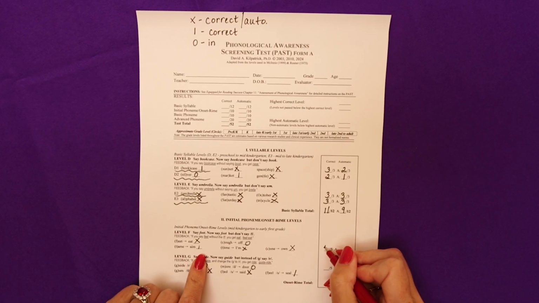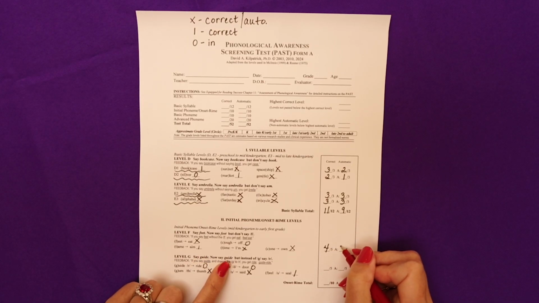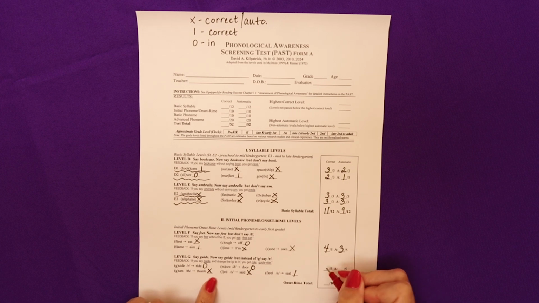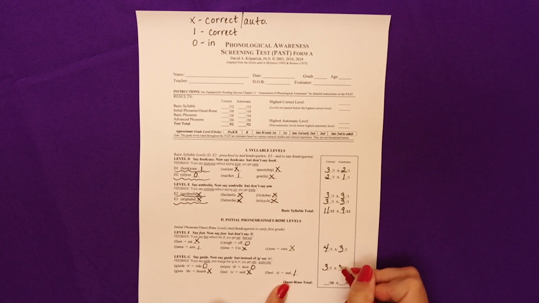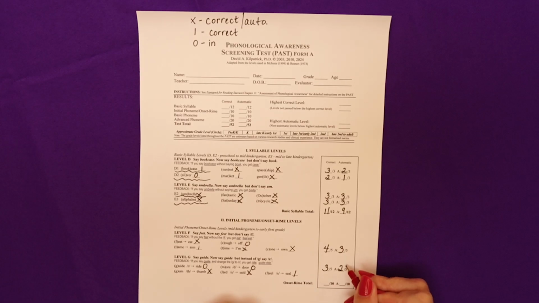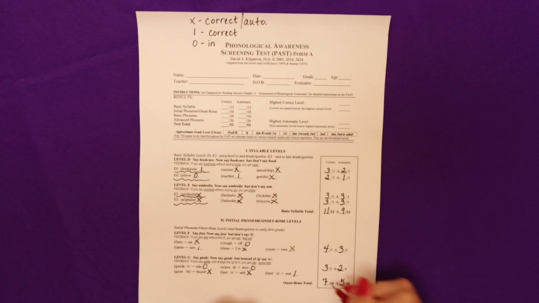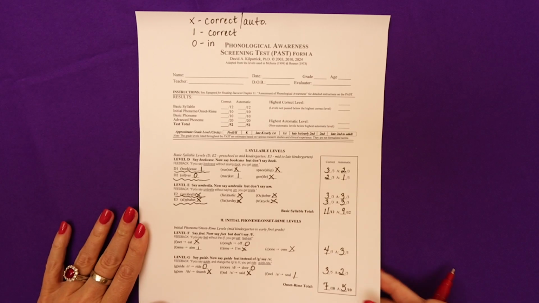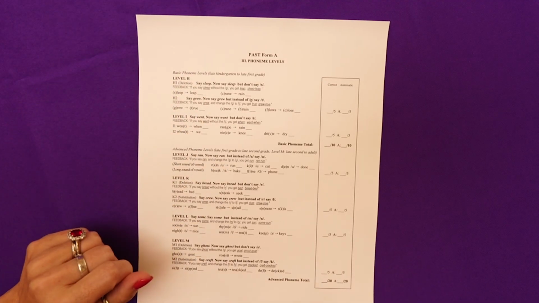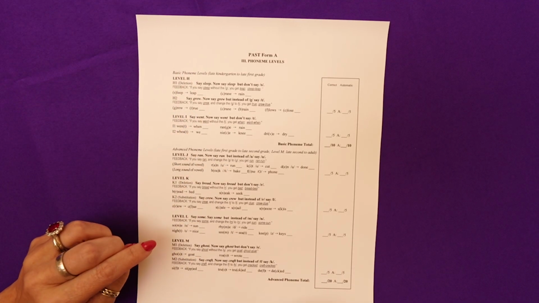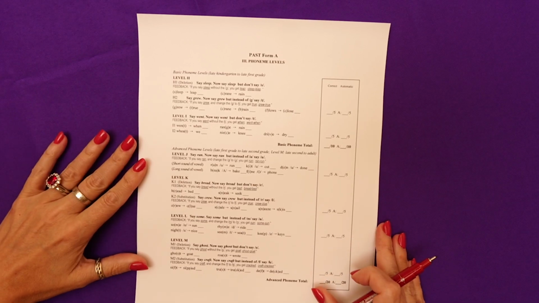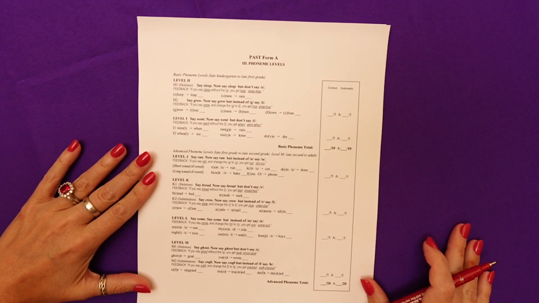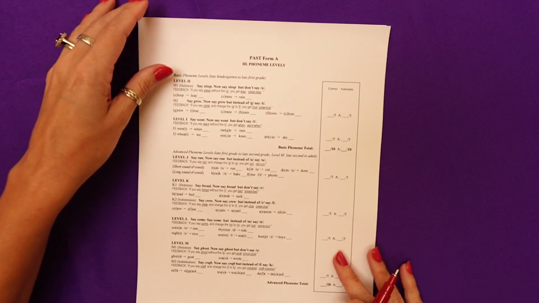So there are 4 correct here and 3 that are automatic. And then we have 3 correct and 2 that are automatic. So we have a total of 5 out of 10 automatic and 7 out of 10 correct. Not the 0, 1, or 2, that's my discontinue rule, so I know I keep going. Now, when you're giving this, you might want to tell your students at the beginning, this is like a word game. And this word game starts out easy, but it gets harder as we go along, and it gets harder for everyone. So here we go.